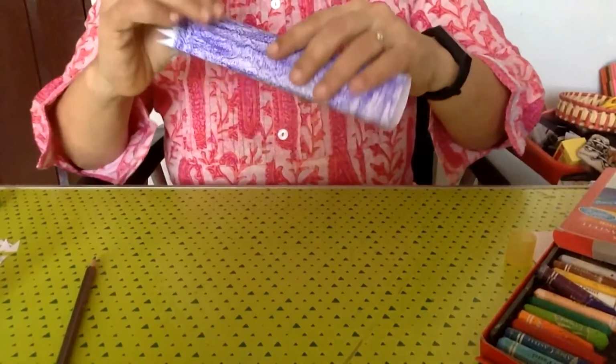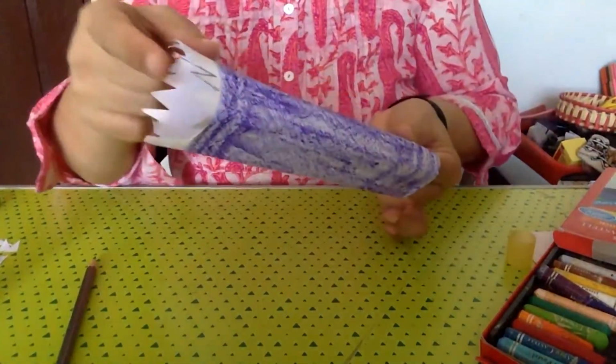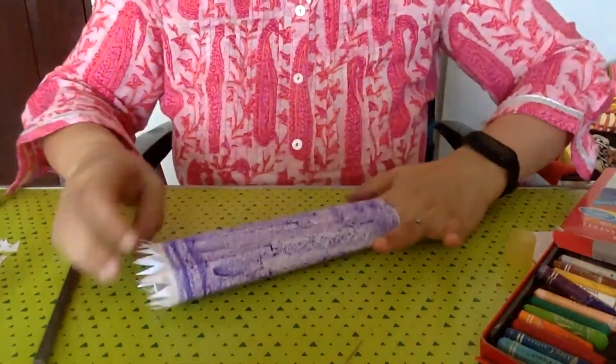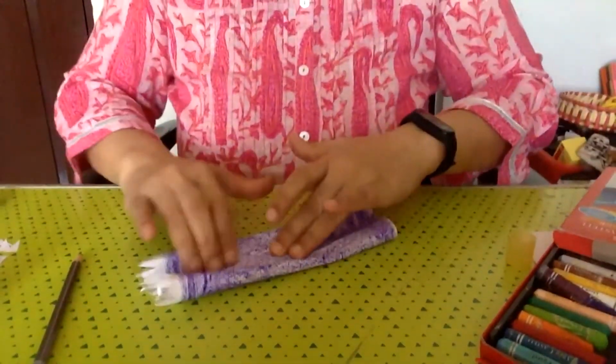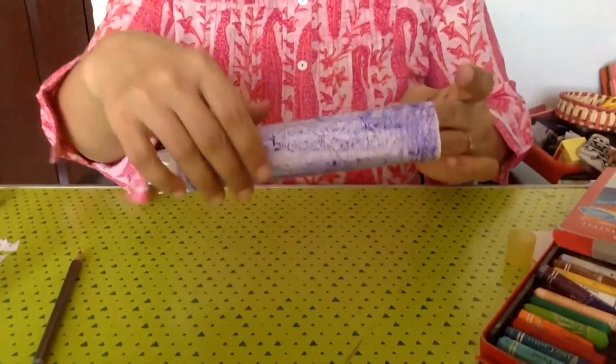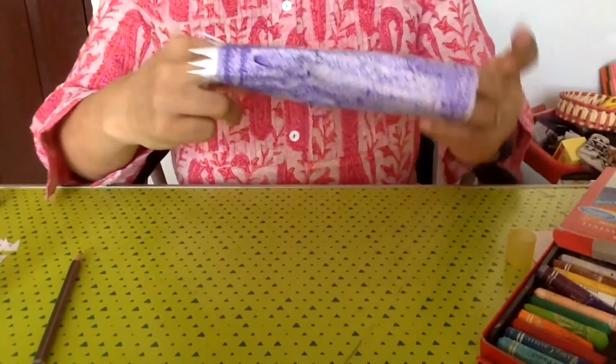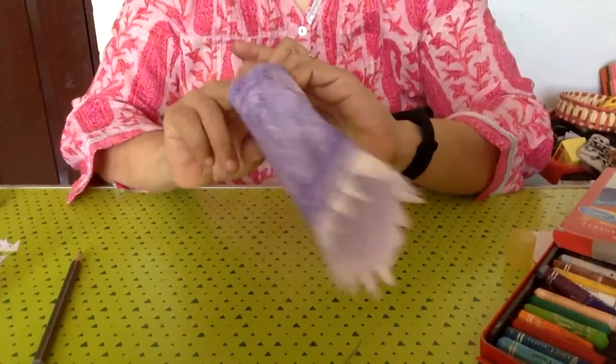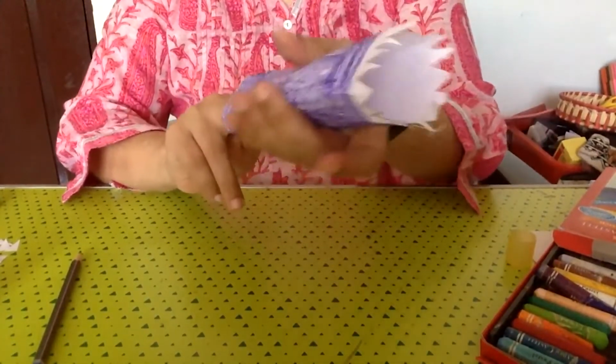You can make sure that the teeth also get aligned properly. Okay, press it down nicely. So there, that's your dragon mouth with the very sharp teeth ready already.